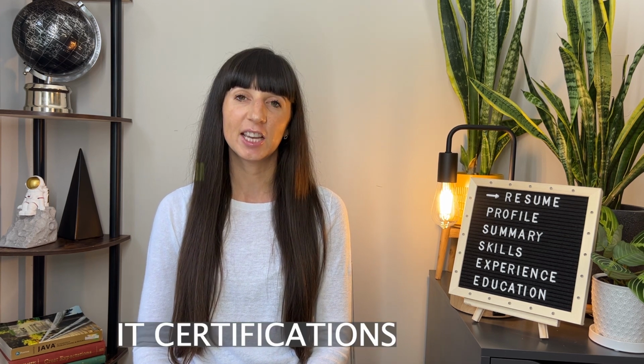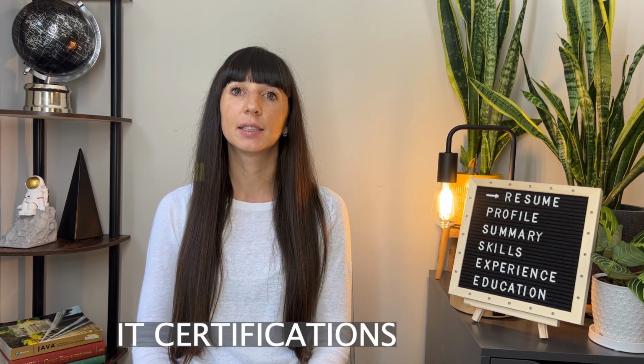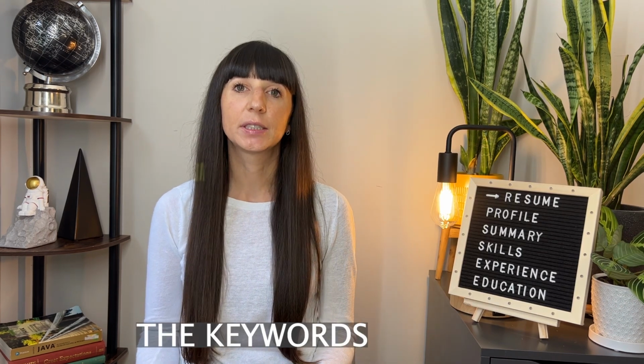Once you add your degree, if you have any IT certification, please mention them as well in that section. For each IT certification, you will add the certificate name and the year when you received it. Let's talk about keywords you must use.